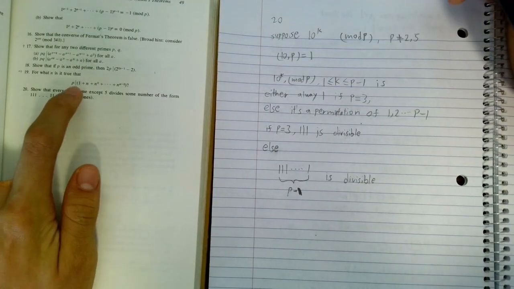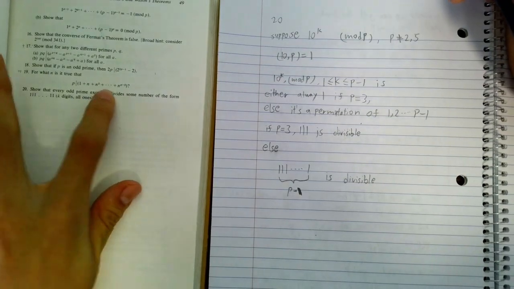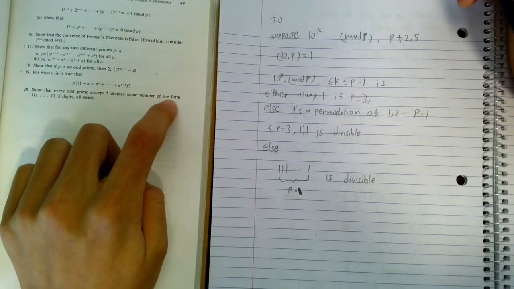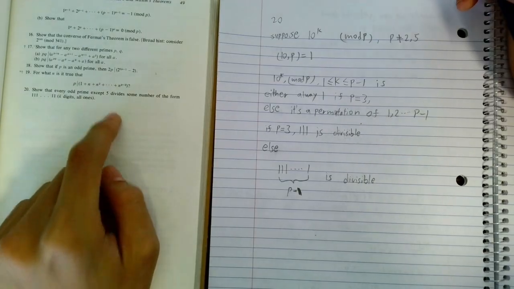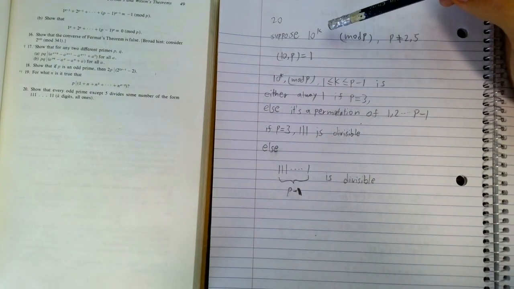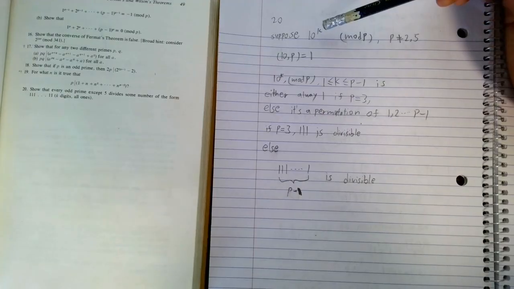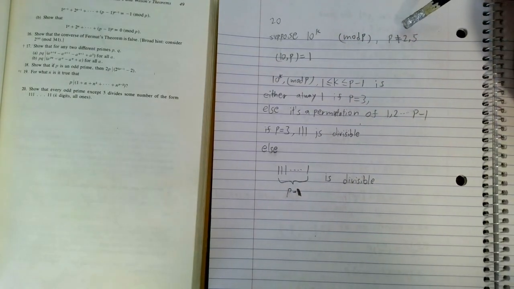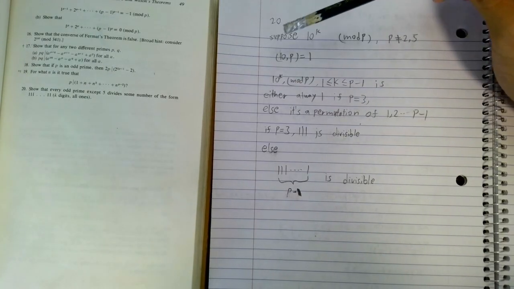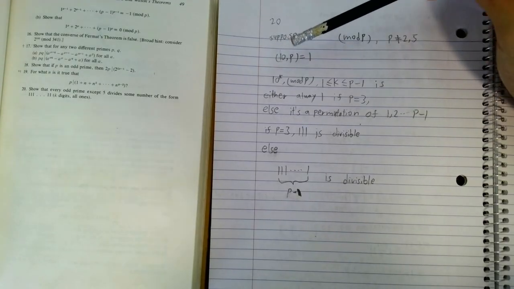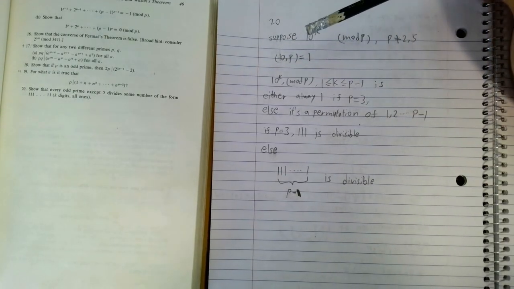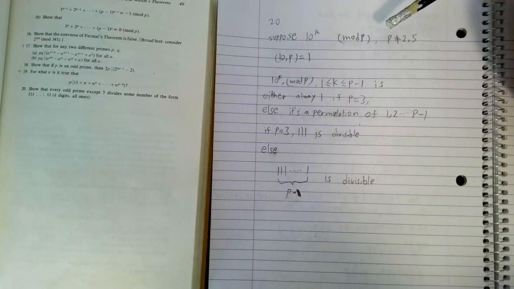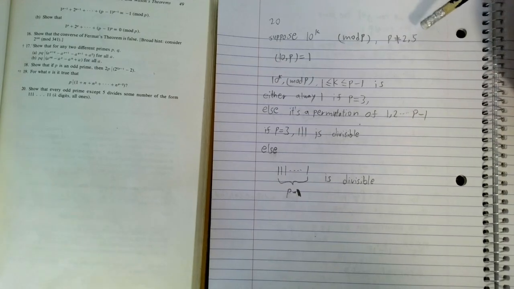Show that for every odd prime except 5, it divides some number of this form. We suppose 10 to the power of k, and p is not equal to 2 and 5. We know for certain that 10 and p don't share any factor, since other primes could not have the factor of 2 and 5.